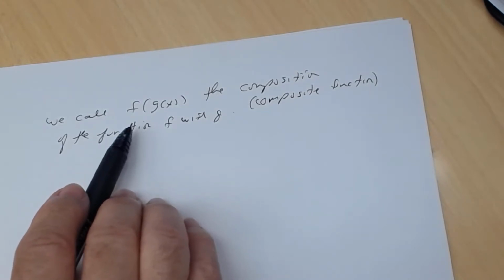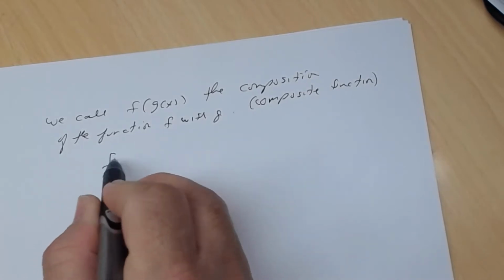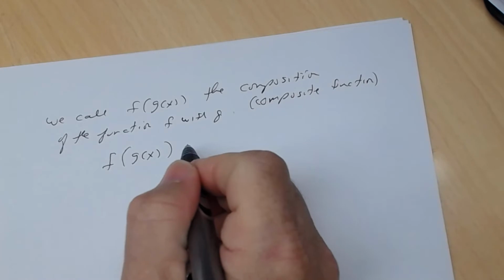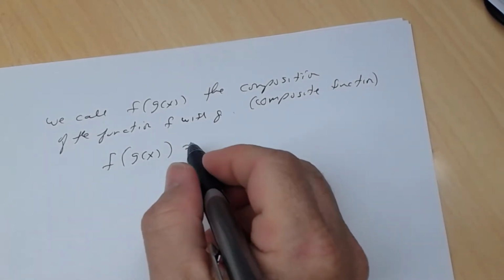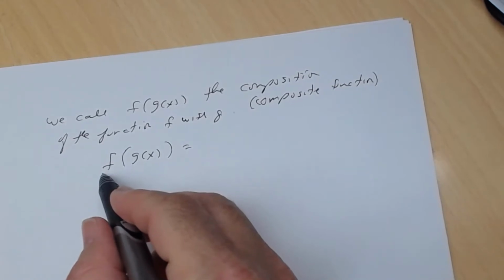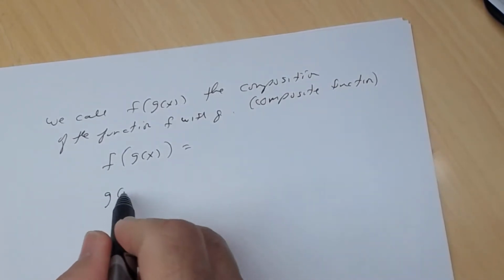Now the notation is going to be important. So here's a notation. I'm going to rewrite this over. This is how it looks. The notation for the idea of composition is this. See how f is listed first? There's a difference between something that looks like this and something that looks like this.